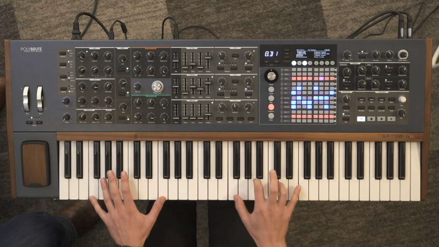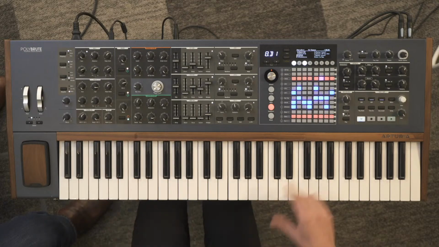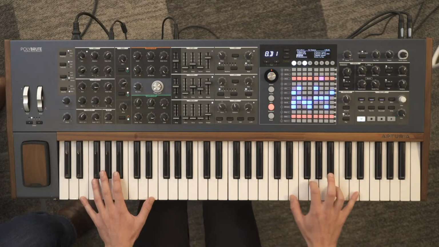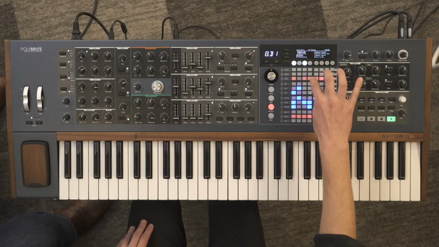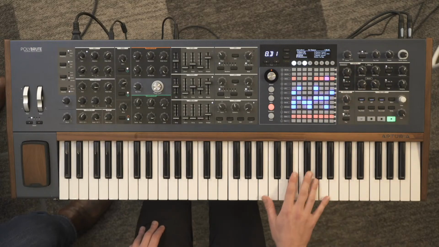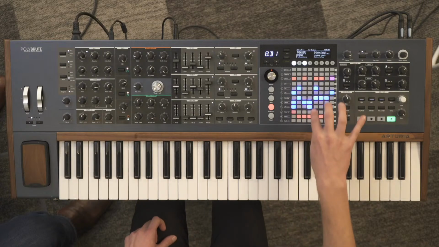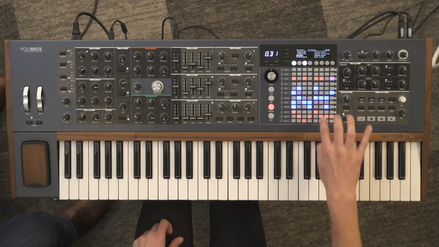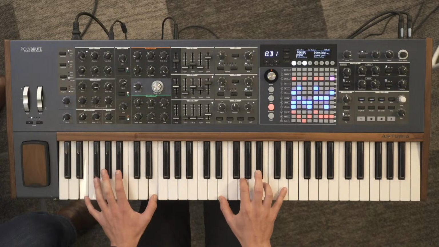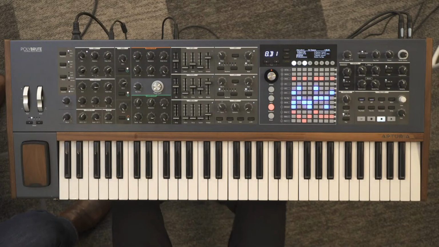If you change the note, you get the same evolution but with different notes. You can activate or deactivate some steps. You can change the octaves. And it's so easy.